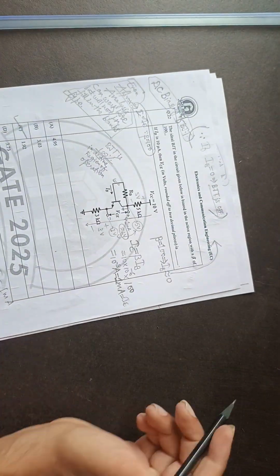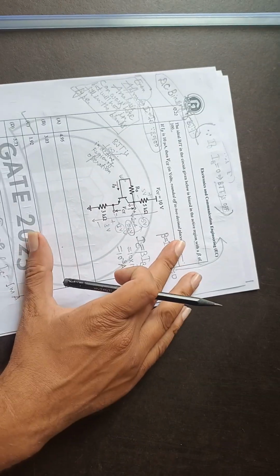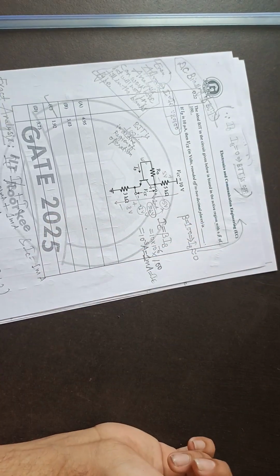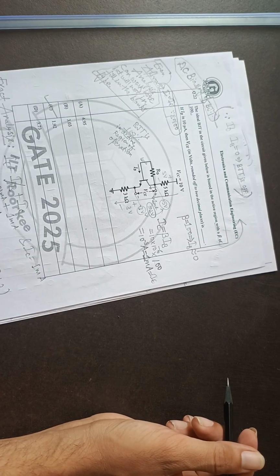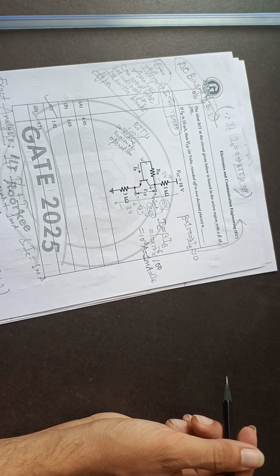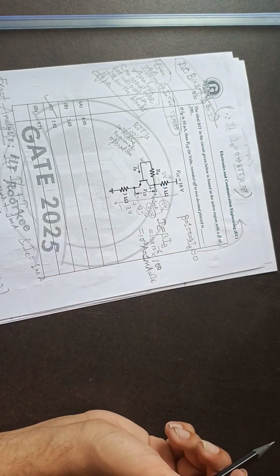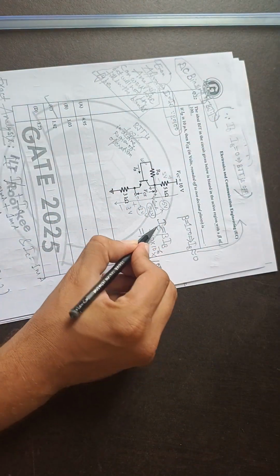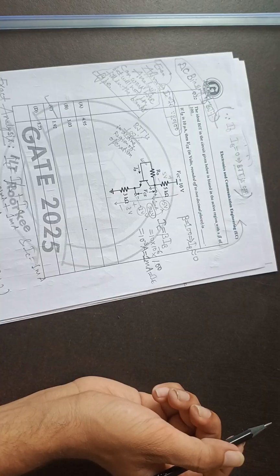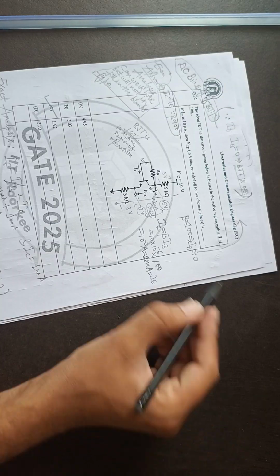So this is the second question. Here there is an ideal BJT circuit given below, which is biased in the active region. Beta is given as 100, and IB value is also given, so we need to find this voltage. Since beta is given, first of all we can find IC. IC is beta IB. When a transistor is in active region, we can use this relation.